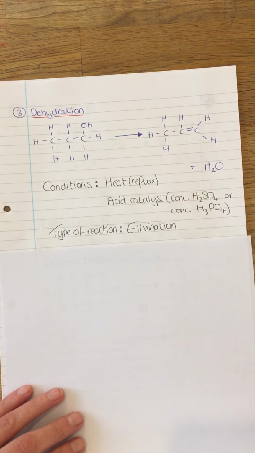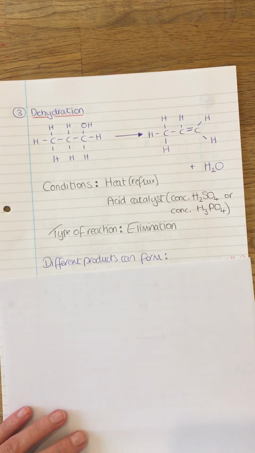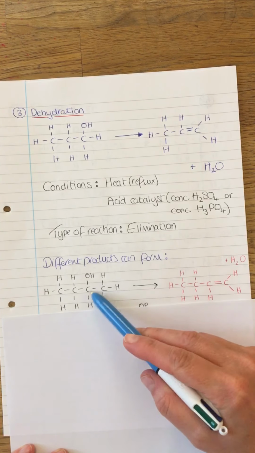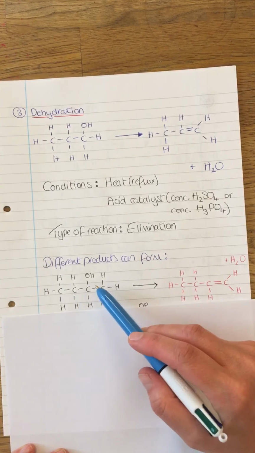Now depending on where the alcohol group is on the carbon chain in the first place, there is the possibility of forming different products here. So if we have an alcohol where the OH group is somewhere in the middle of the molecule, like this one, you can see here that we've got butan-2-ol.